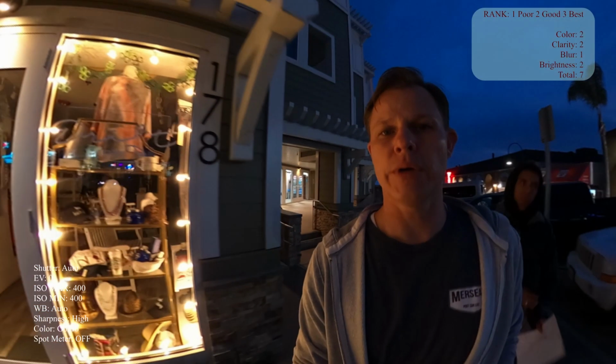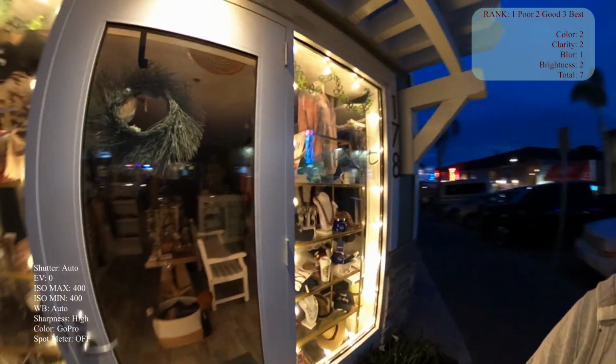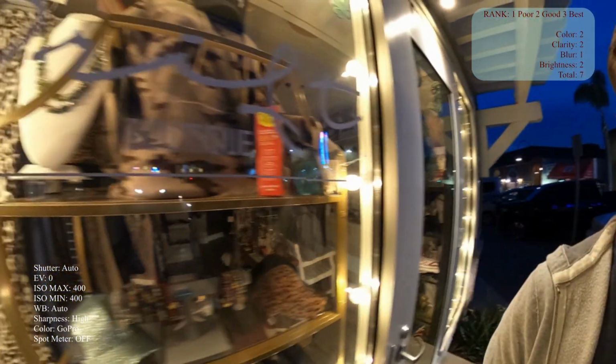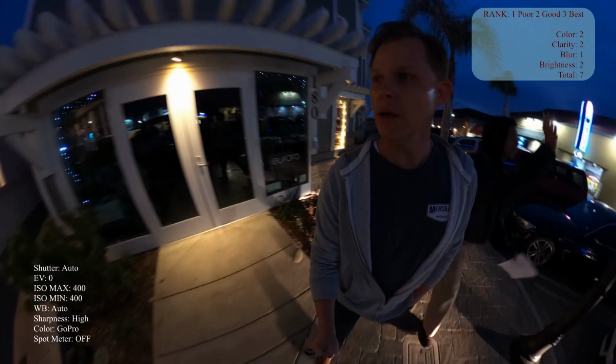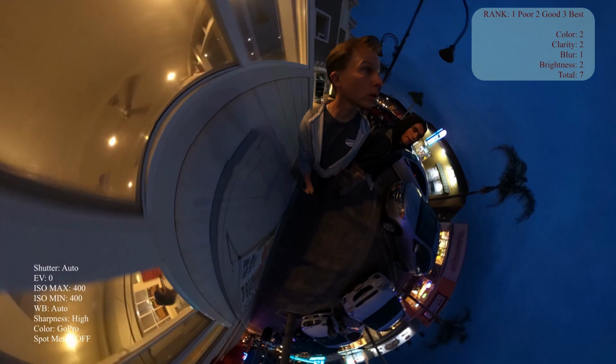Okay, so now we have ISO 400 min and max locked on it. Coming over a little bit of color here, do a little bit of movement, and there is definitely a light, very light rain coming down. We'll move through some darkness here, or at least some darker areas.